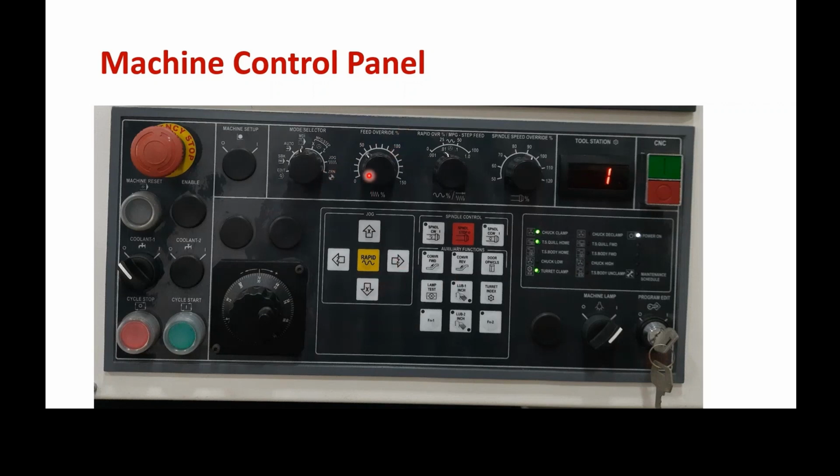Next, other than that, there are feed override, rapid override, and spindle speed override. In the program, you will specify the values of feed rate and spindle speed. Suppose while executing the program, you want to reduce the feed and spindle speed from what is specified in the program, then you can make use of this override option. Here you can decrease or increase. You are considering a percentage of the specified value in the program.